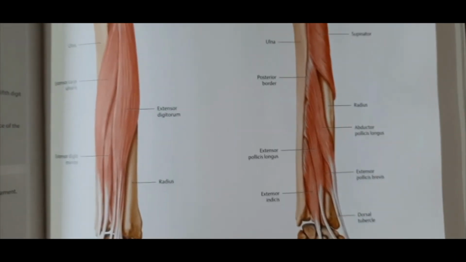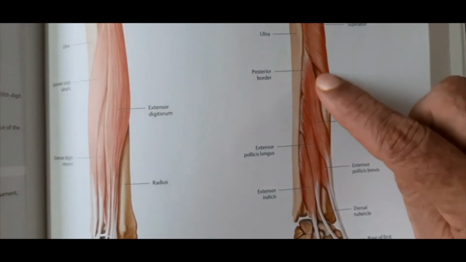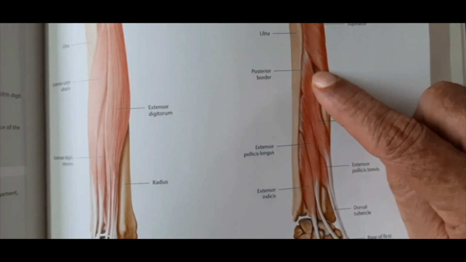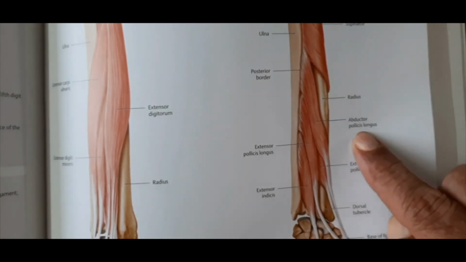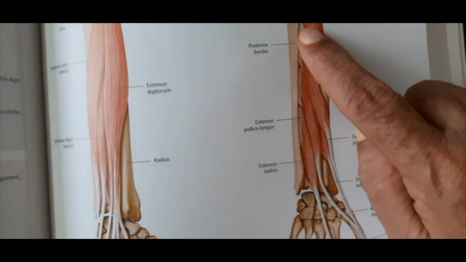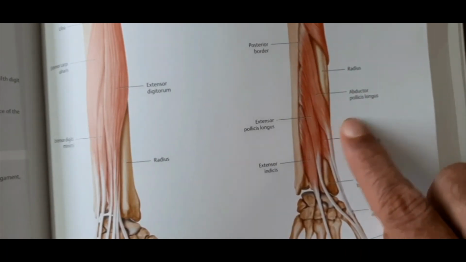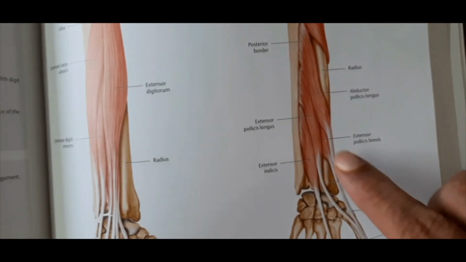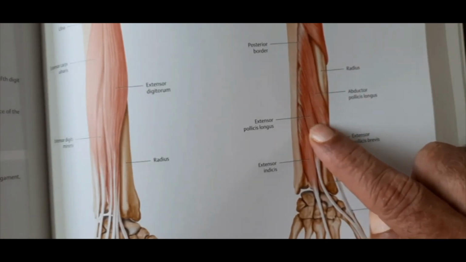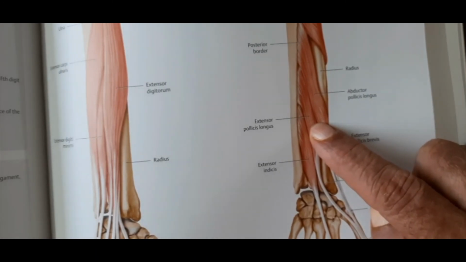Let us see these 3 muscles which take origin from the posterior aspect of the ulna. These muscles are abductor pollicis longus. See the upper muscle, from the upper 1/4 of the shaft below the attachment of the supinator muscle here. Then the intermediate muscle, from the intermediate 1/4, was extensor pollicis longus.